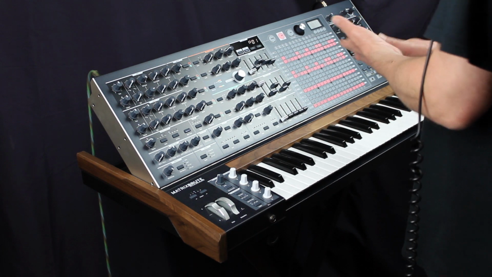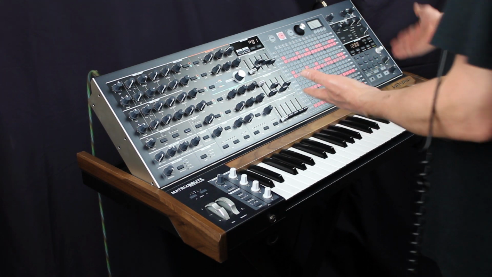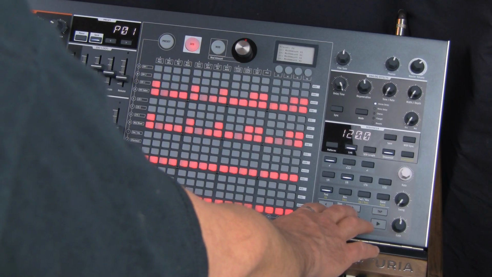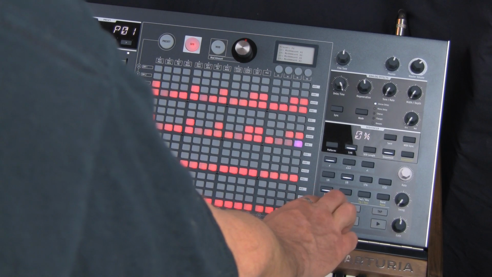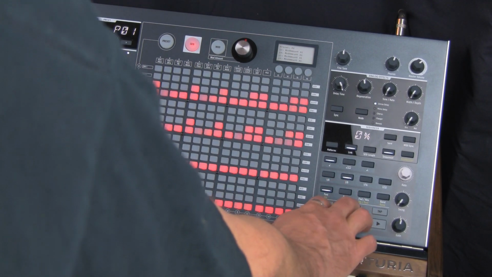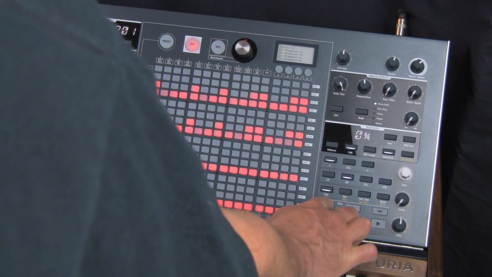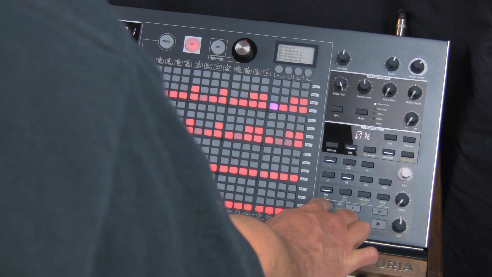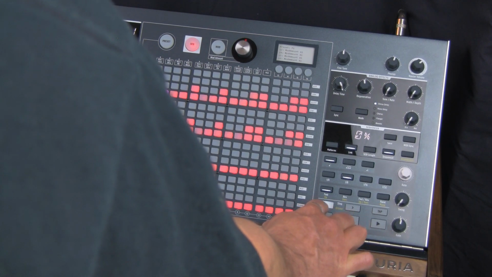Also, I should point out at this point, I didn't show you the step recording process. If you want to step record, all you have to do is press these step arrows down here. They're marked, and you can find your way through the steps to get to the step you want. I'm going to take the first step because I know what note it is.